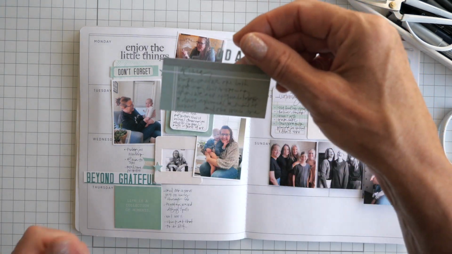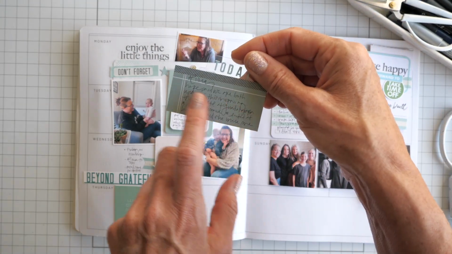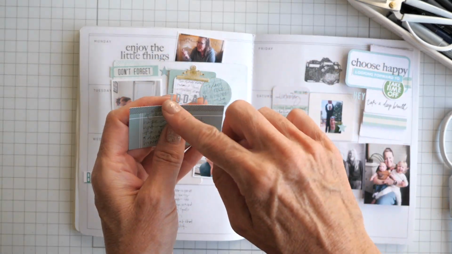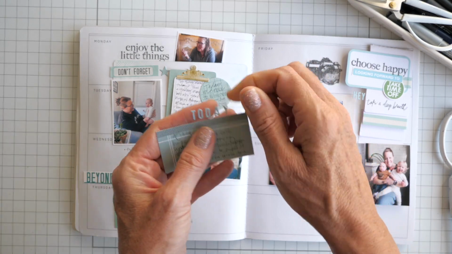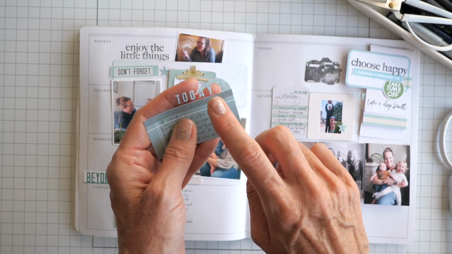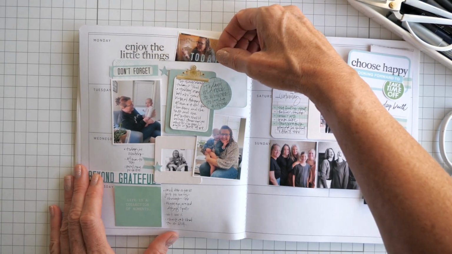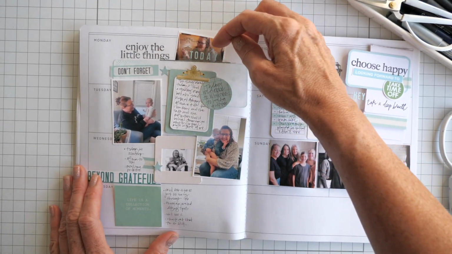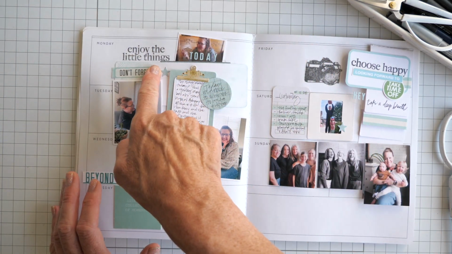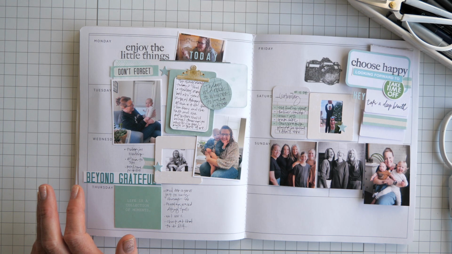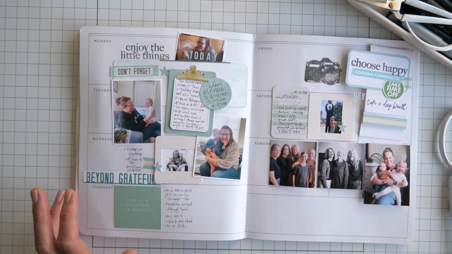Just forgive me. Then this little journal card is from a previous kit. Couldn't even tell you which one. But then I added this ghost tab to it, and then alphas from, I believe, April's kit to the today, and it just tucks right in there. I really loved how that worked out. I love the whole layer of this today over that photo. Enjoy the Little Things is May's Stamp Society, and you're going to see that a lot through here. Really enjoyed that stamp set.